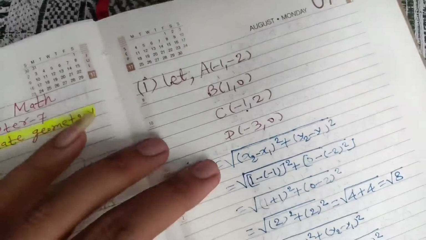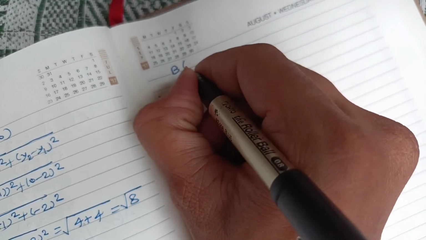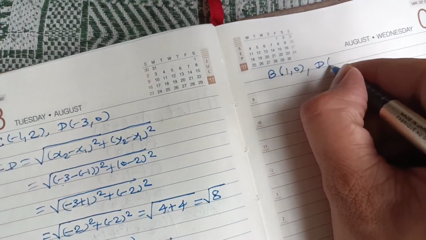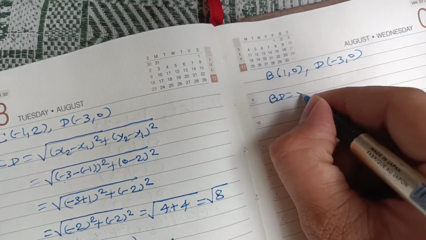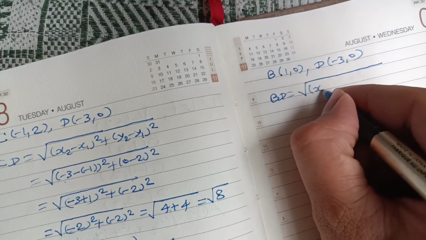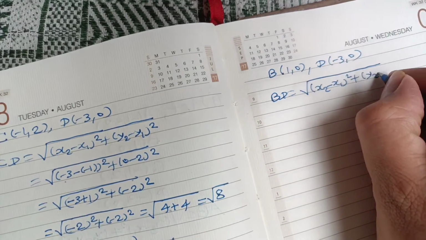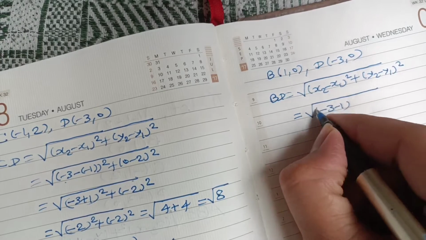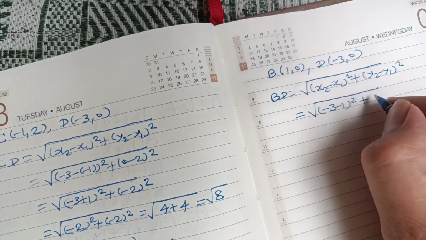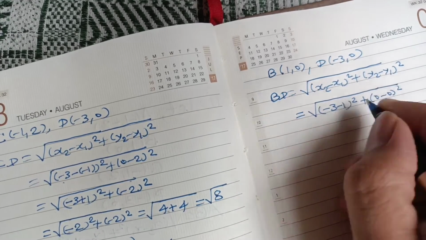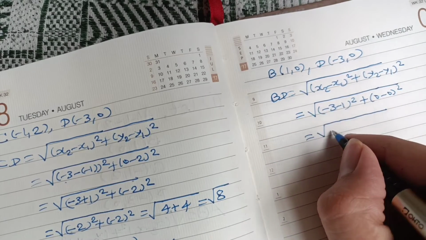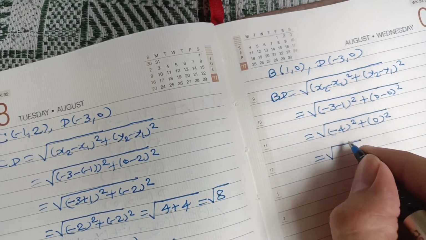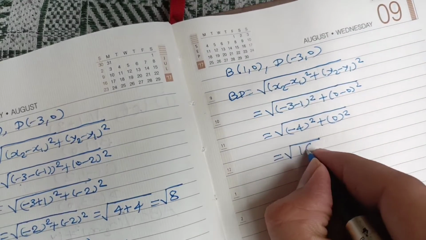Next also we are going to find out BD. Okay, so coordinate of B is (1, 0) and D is (-3, 0). So BD is equal to, we can write square root of (x2 minus x1) square plus (y2 minus y1) square. So we get, see, x2 means -3 minus 1 square, x1 is 1, plus 0 minus 0 square, so it gives 0, so no need to write. So we get square root of (-3 minus 1), it gives -4 square, plus 0 square gives 0. So in square root, -4 square gives 16, and square root of 16 gives 4.